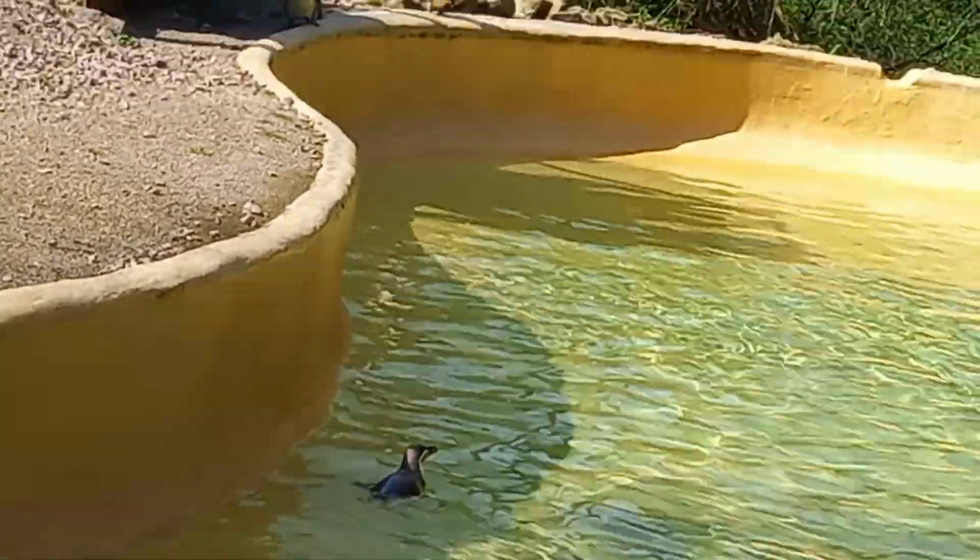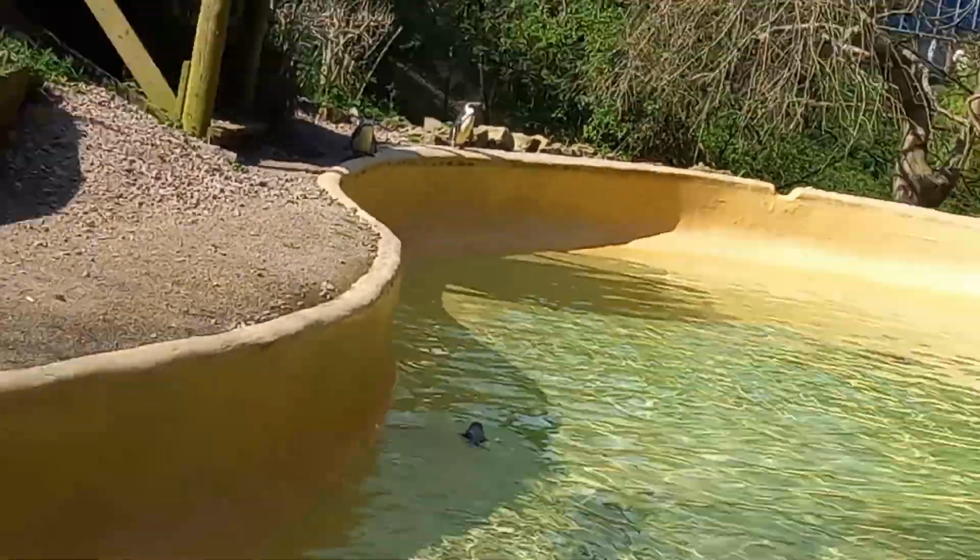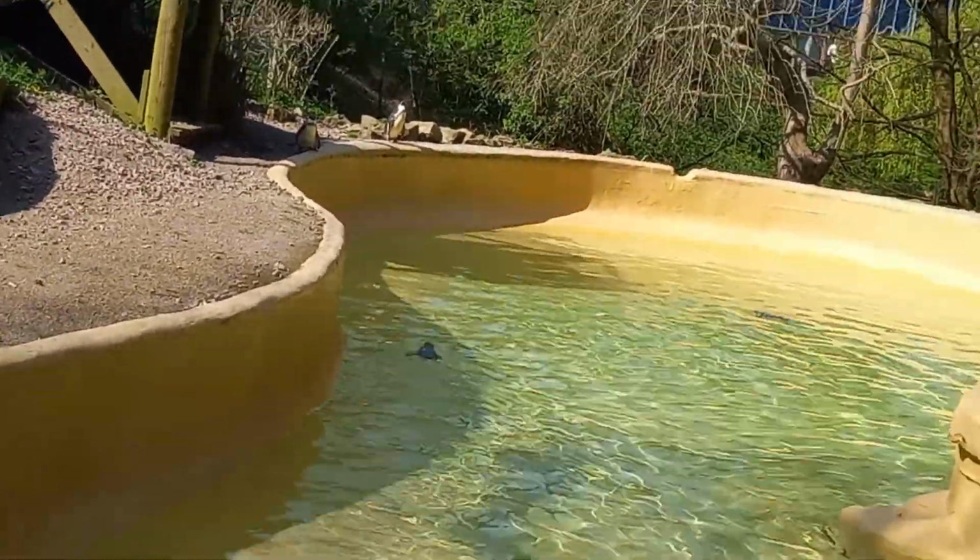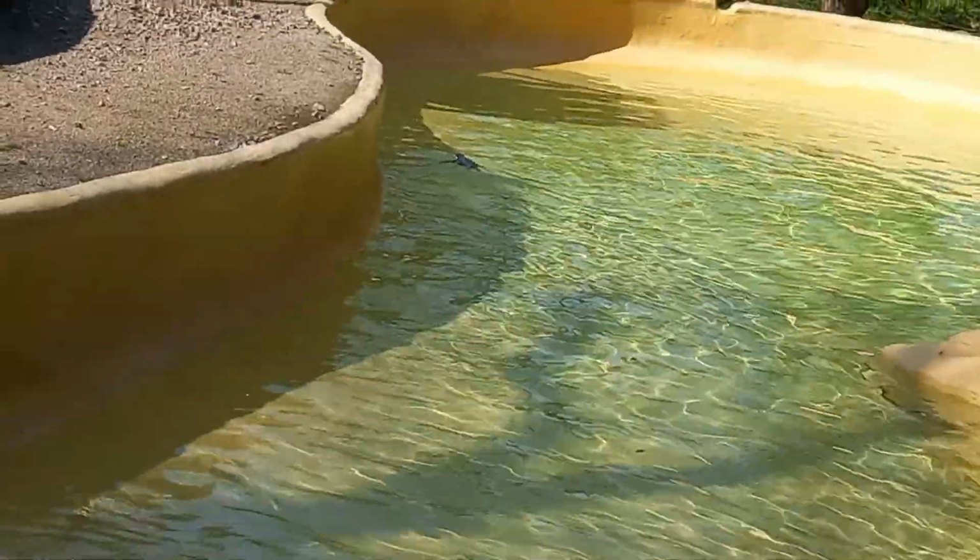Closer look, there's a bit of a zoom in on this penguin just swimming around in a little pool area.